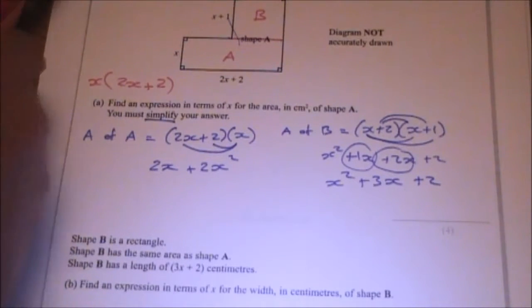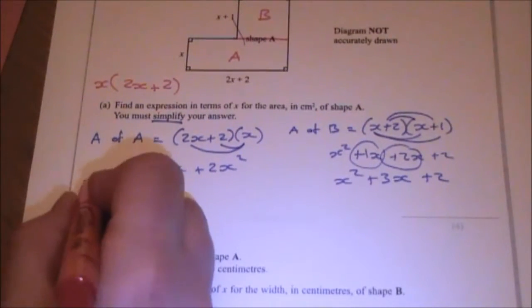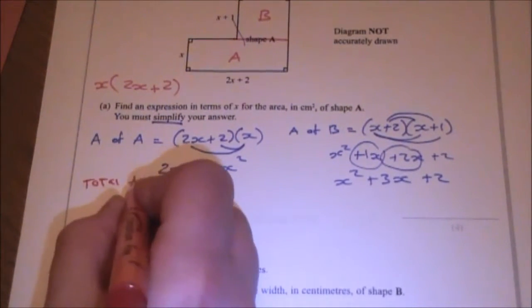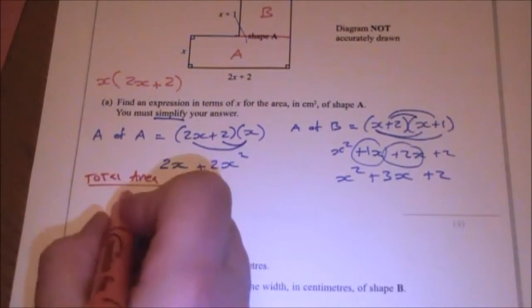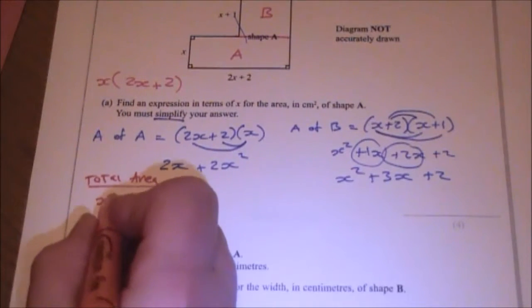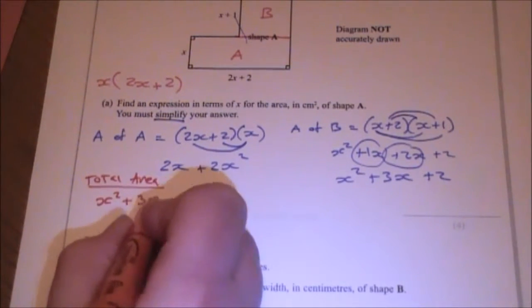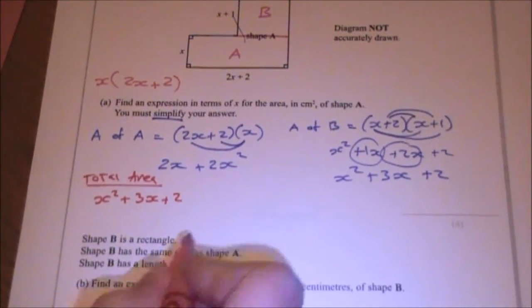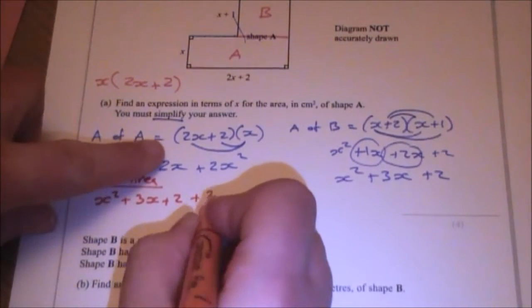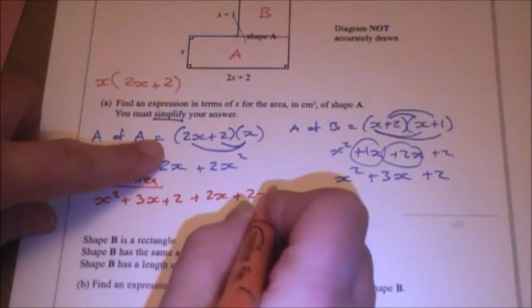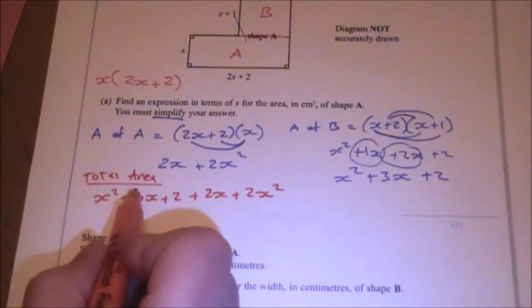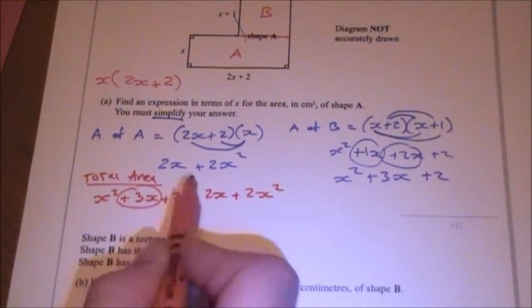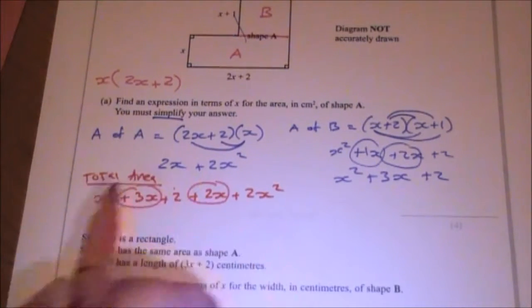Now I'm going to find the total area. And I'm sectioning it off so the examiner can see what I'm doing. And the total area is x squared plus 3x plus 2, add the 2x plus 2x squared. Now I'm going to simplify, so I've got an x term there, an x term there.